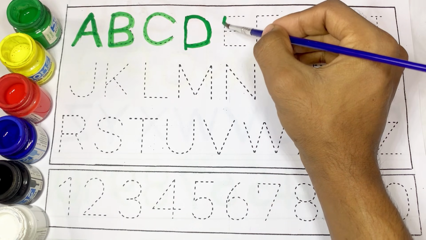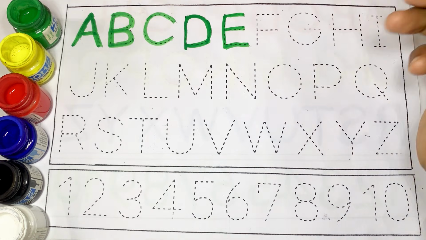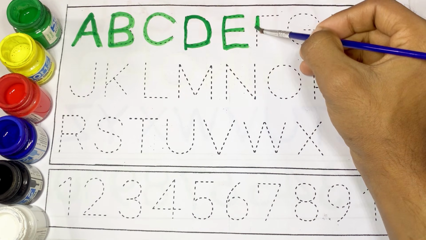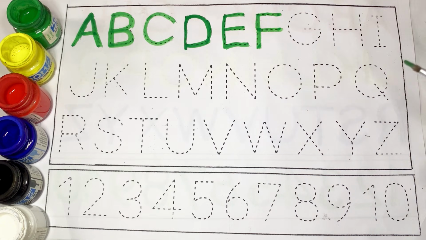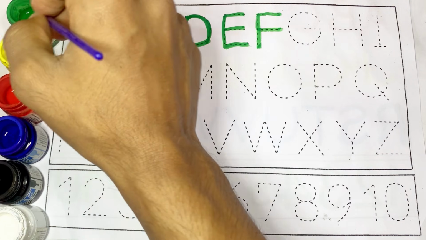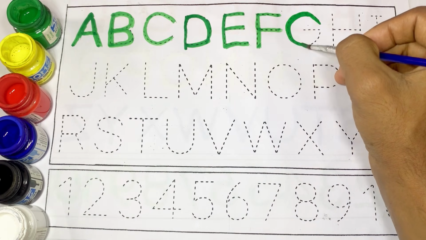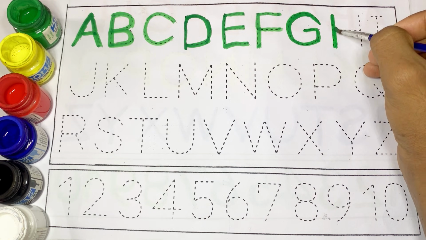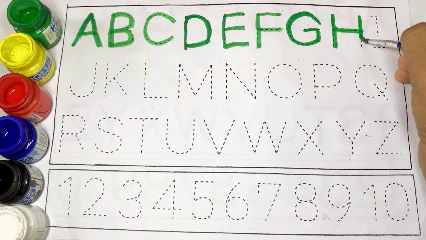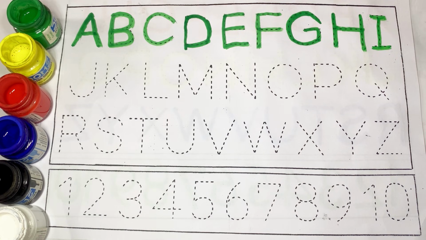E for egg, E for elephant, F for fish, F for fan. Kids, again use green color and draw G for God, G for glass, H for hand, H for helicopter, I for eyes, I for ice cream.